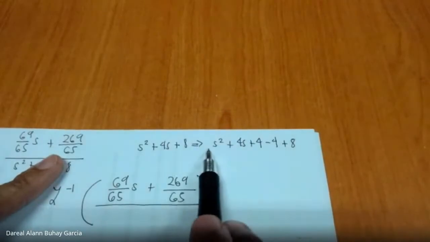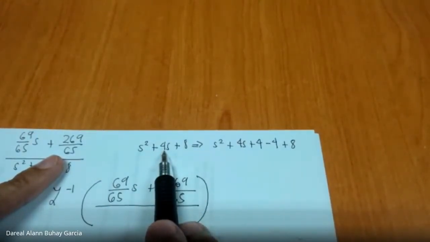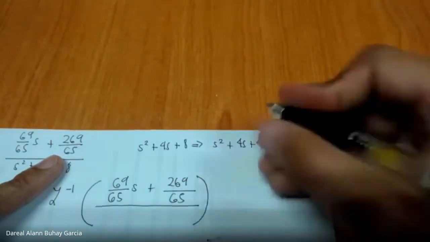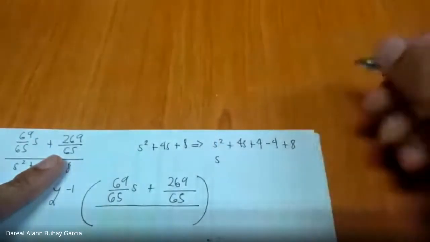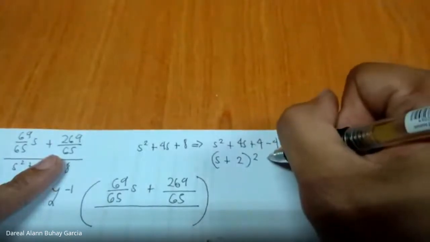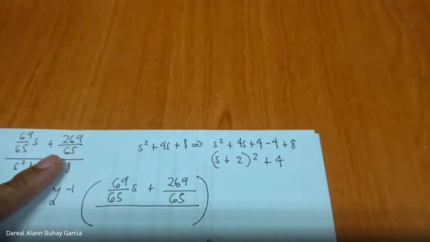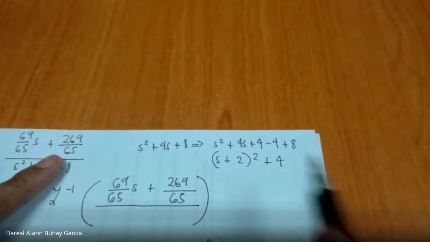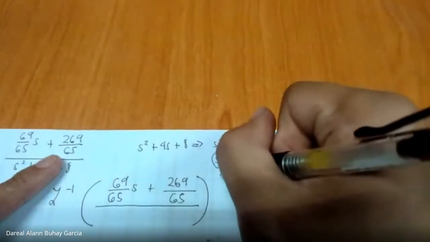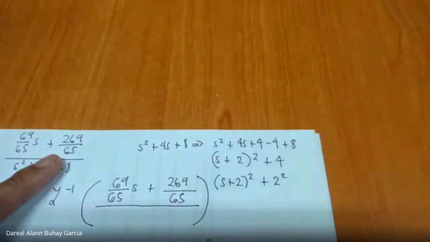Correct? 4 divided by 2 is 2, squared is 4, so we add and subtract 4. So this becomes s plus 2 squared plus 4. Lucky for us, this can be stated as a square again: s plus 2 squared plus 2 squared.